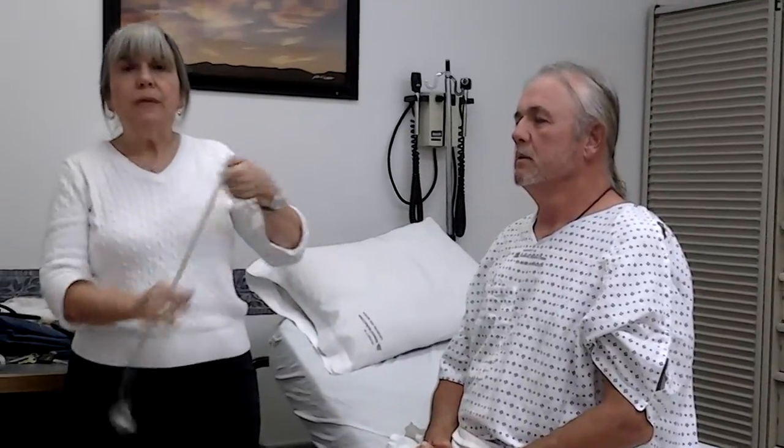Congestive heart failure. Some of the signs and symptoms that a patient will have when they present with congestive heart failure would be fatigue, shortness of breath, tachypnea, tachycardia, cyanosis, edema, sometimes generalized edema. They will also have crackles in their lung sounds from the fluid buildup. So these are some of the things that a patient would experience if they had congestive heart failure.